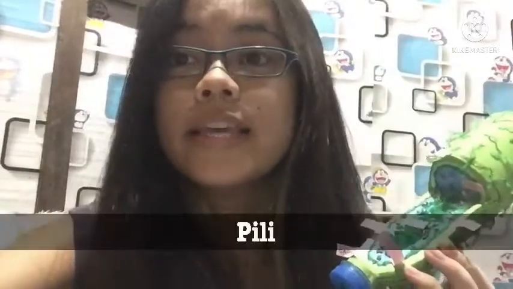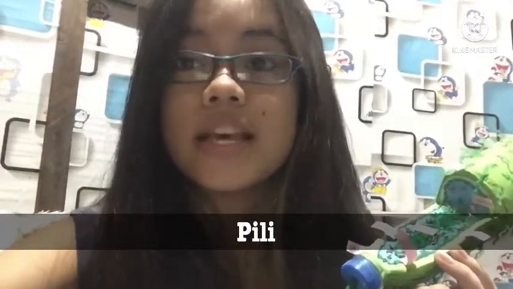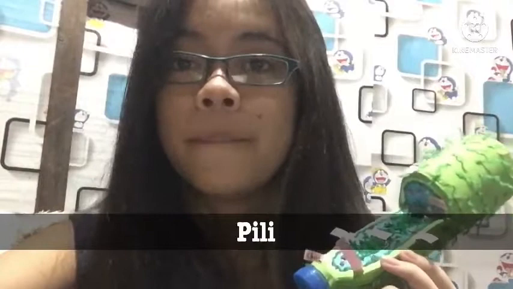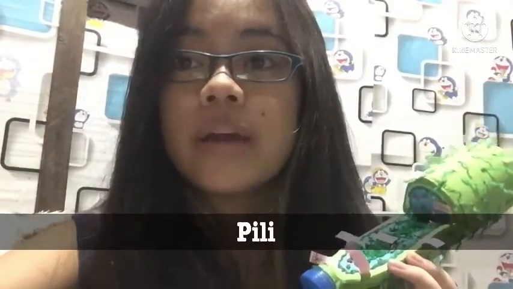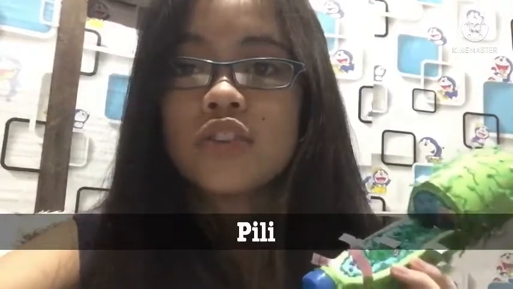Pili is this green yarn that is attached outside of the capsule. This outgrowth assists the bacteria in attaching to other cells and surfaces, such as teeth, intestine, and rocks. Without pili, many disease-causing bacteria lose their ability to infect because they are unable to attach to host tissue.